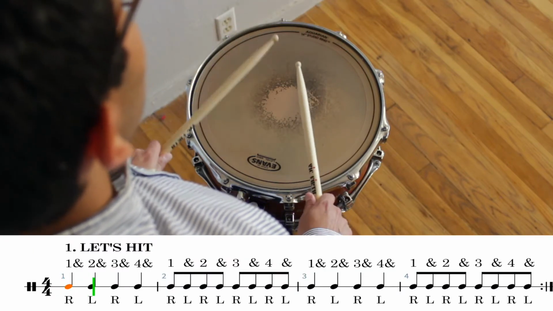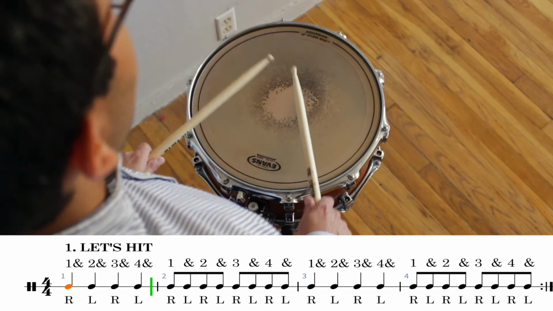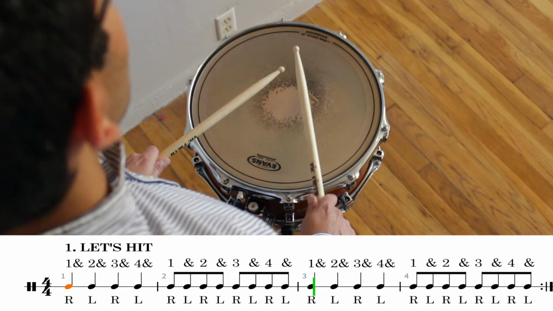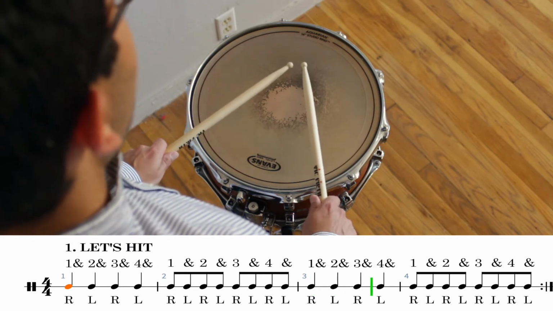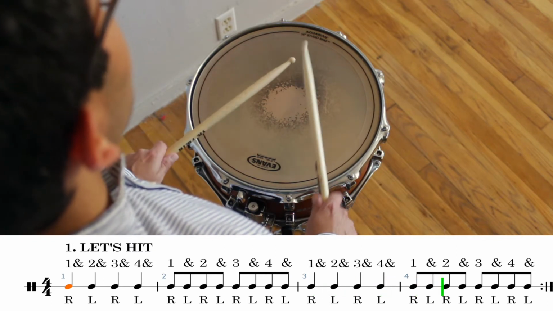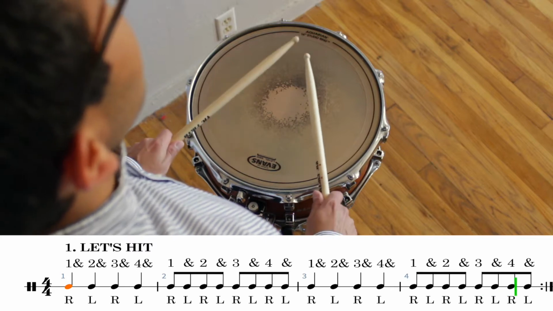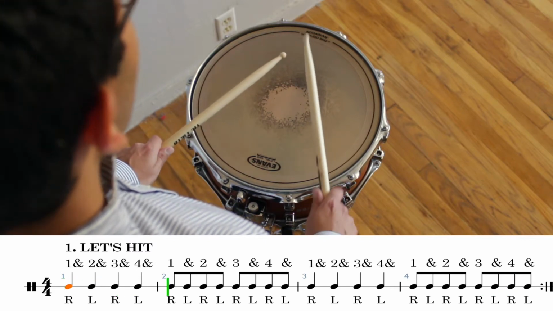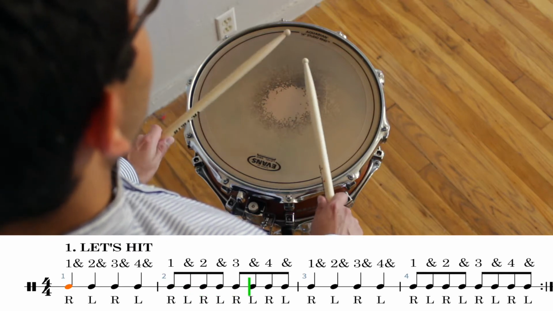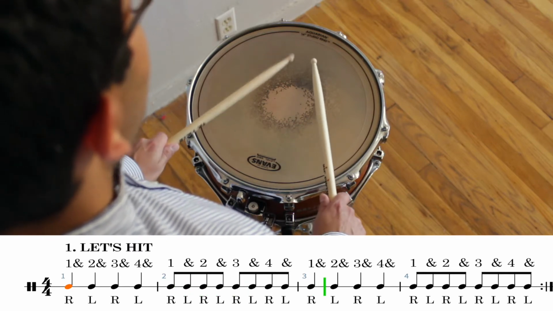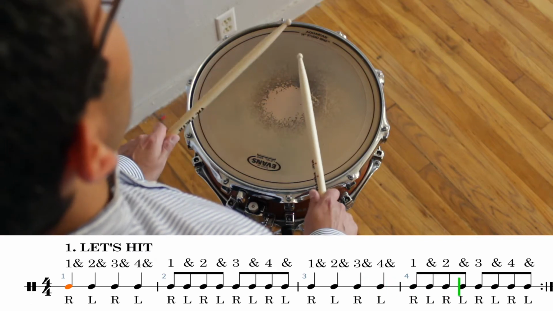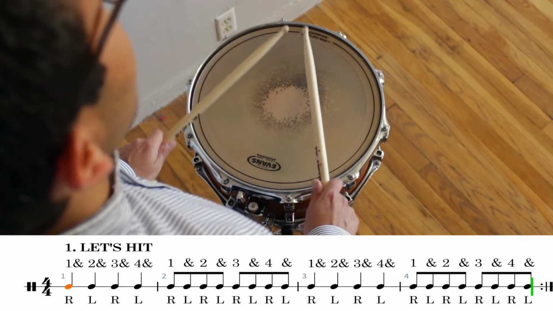1 and 2 and 3 and 4 and 1 and 2 and 3 and 4 and 1 and 2 and 3 and 4 and 1 and 2 and 3 and repeat. And 1 and 2 and 3 and 4 and 1 and 2 and 3 and 4 and 1 and 2 and 3 and 4 and 1 and 2 and 3 and 4 and stop.